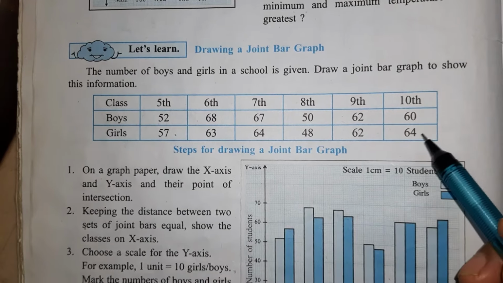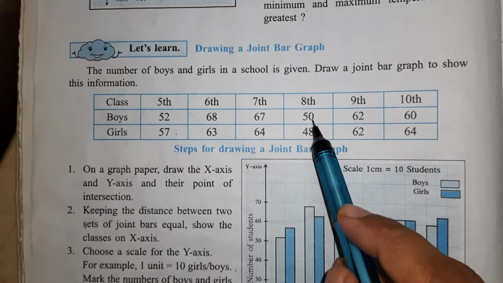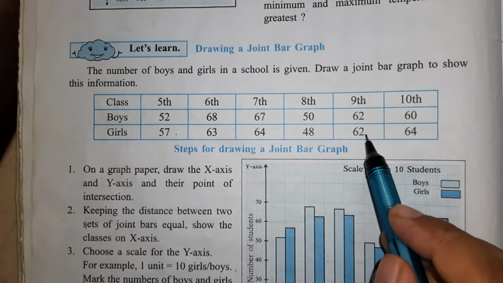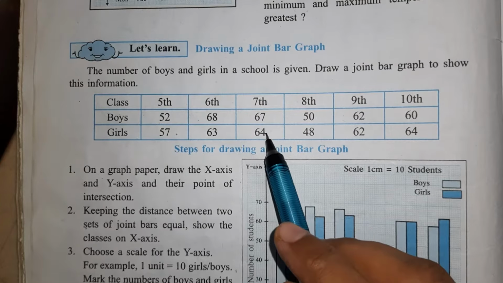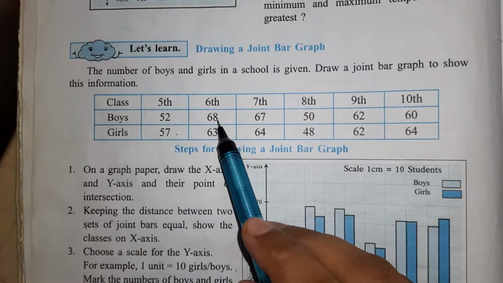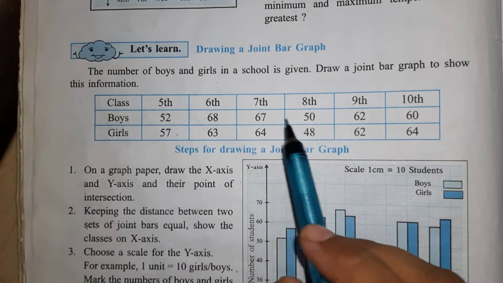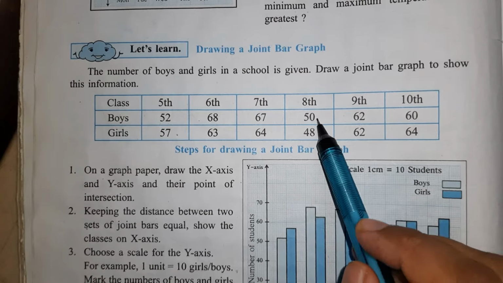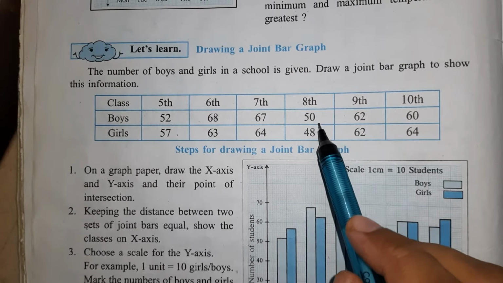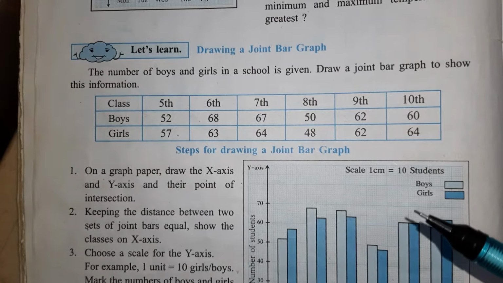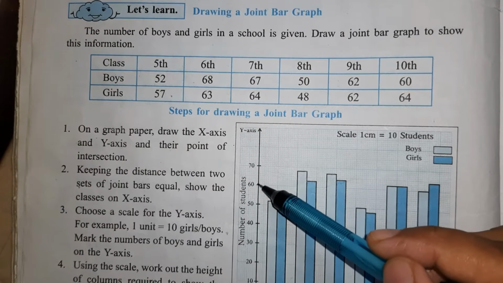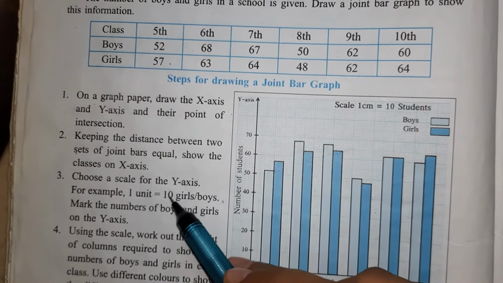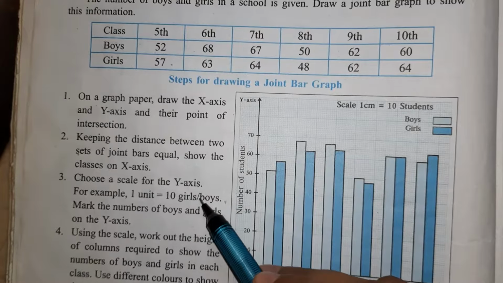So by observing these numbers, we get that here there are multiples of 10, and there are even and odd numbers between two multiples of 10. मतलब 63, 68, 62, 67, 48, ऐसे हर टाइप के नंबर हैं. मतलब अगर हम 50 और 60 के बीच के नंबर लें तो 52, 57, like this different numbers are there. मतलब हमें दो नंबर के बीच में 10 नंबर्स की ज़रूरत पड़ेगी, इसलिए हम स्केल लेंगे 1 यूनिट इक्वल टू 10 स्टूडेंट्स और 10 गर्ल्स एंड बॉयज.